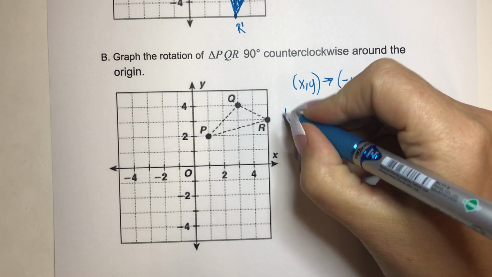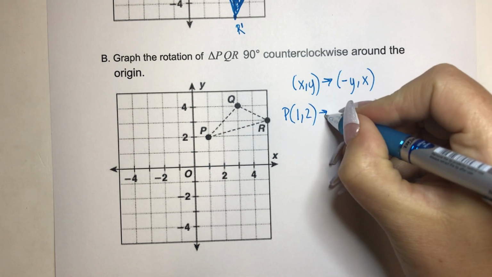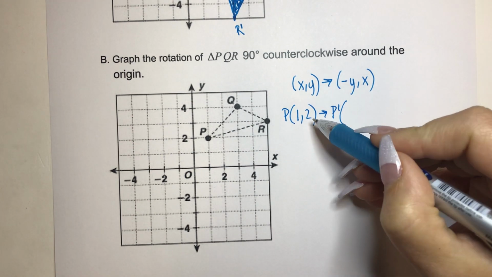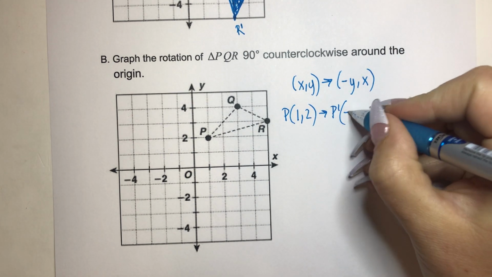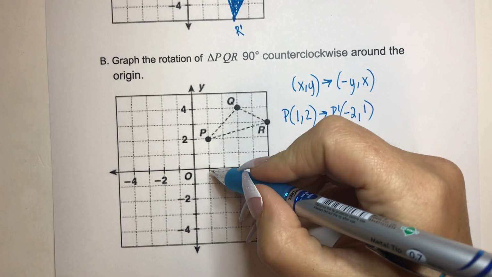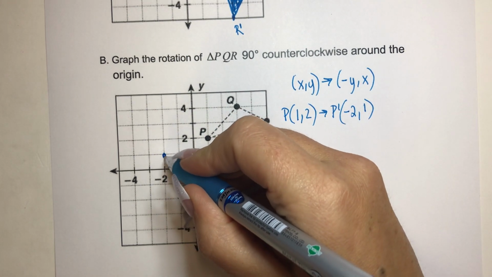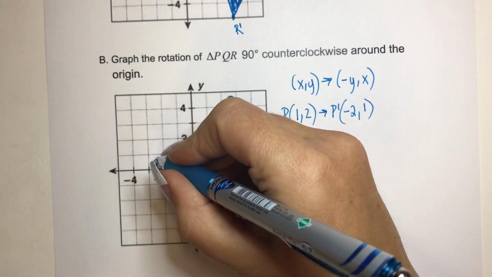So let's start with P. P is 1, 2. And we're going to go to P prime. And so the Y becomes negative, so it becomes -2, and X is 1. So I'm just going to plot that. -2, 1 is here. And this is going to be my P prime.